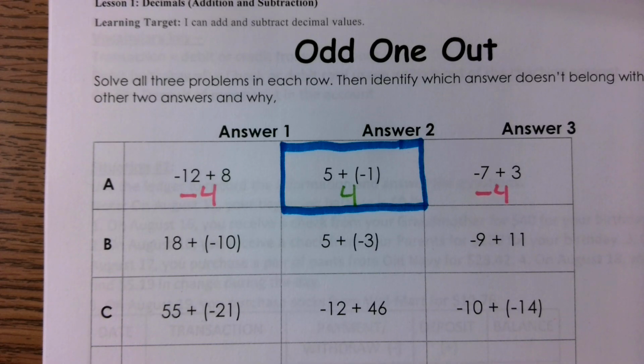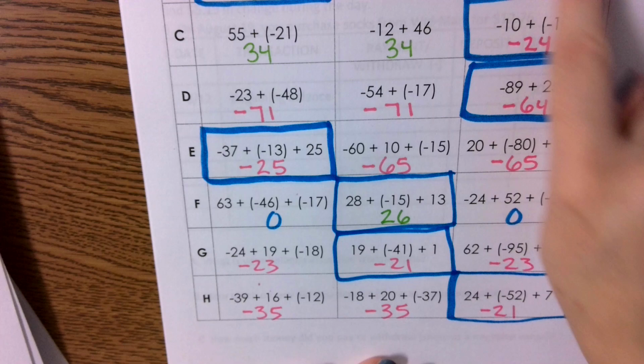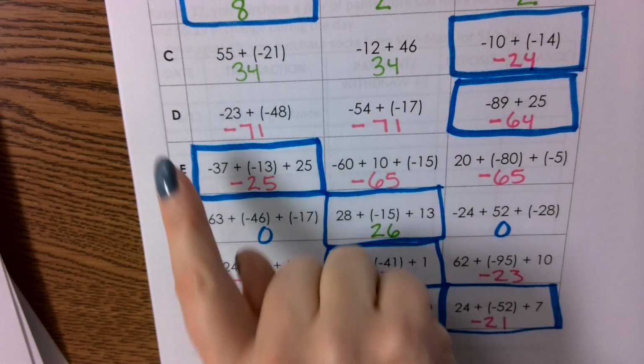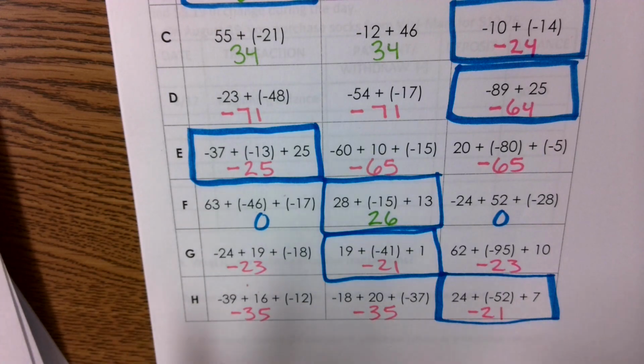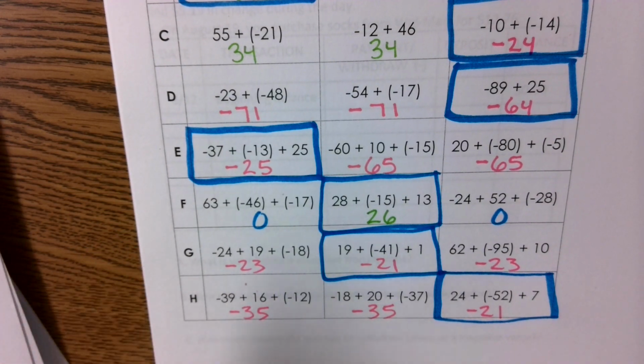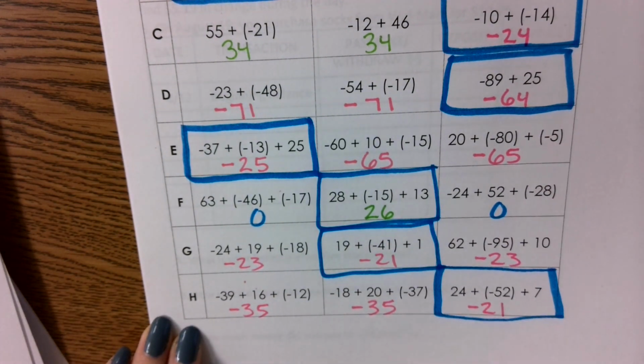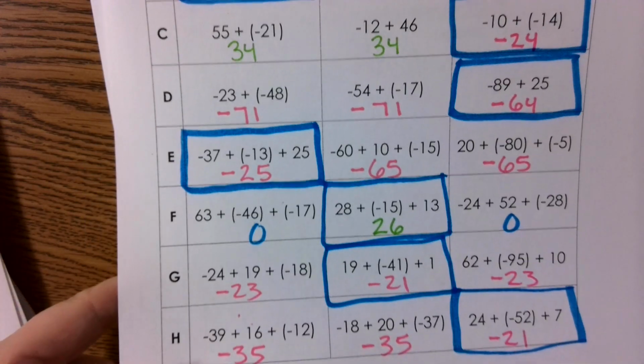10 minutes. So again, all we did here, we just practiced our skills of adding and subtracting, or combining together, positive and negative values and identifying which ones were different. Right, Amara? Yes. Okay. Let's go ahead and flip it on over to the next page.